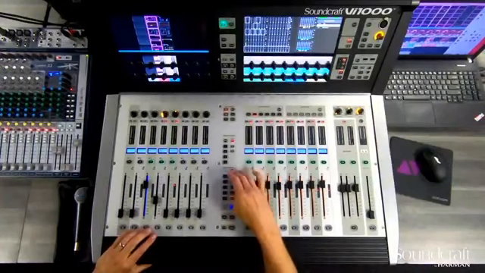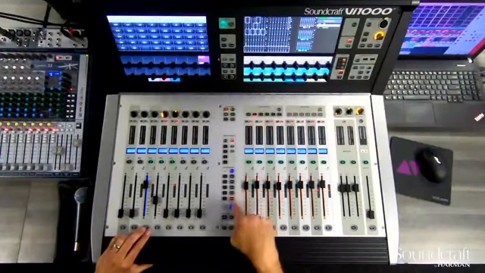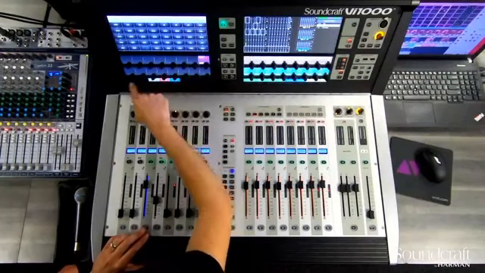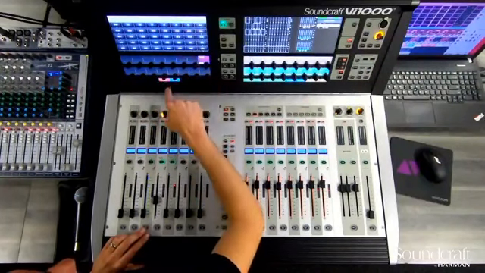I'm going to quickly demonstrate how we do it. So I'm going to push setup. In this case, I'm on user 5. So I'm just firstly going to clear it. So in slot number 3, I've got a VCA. I'm going to say no.